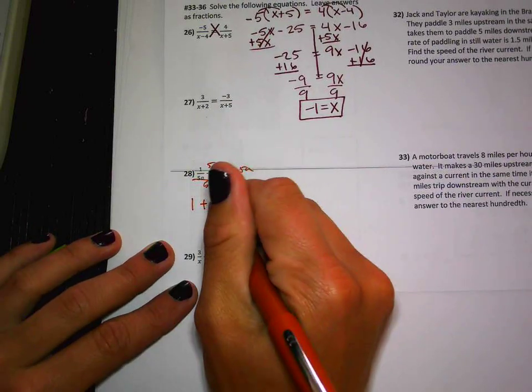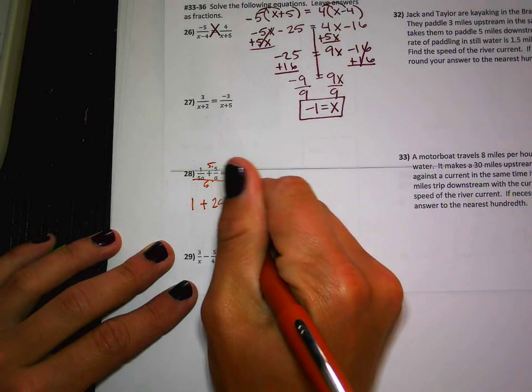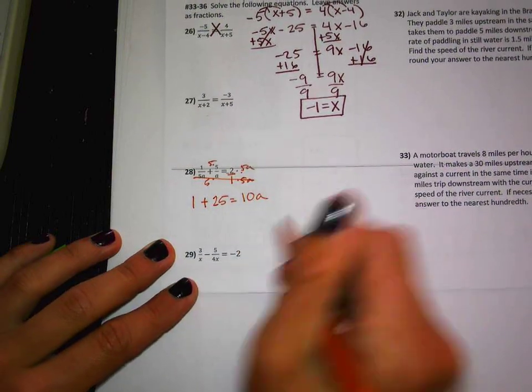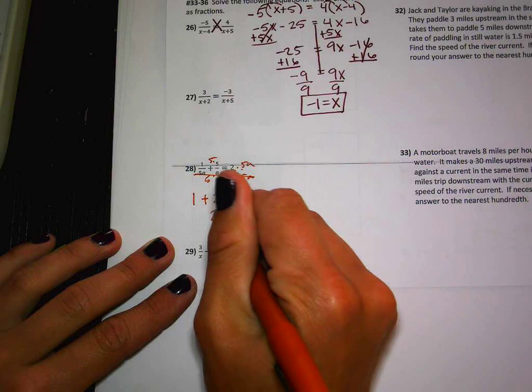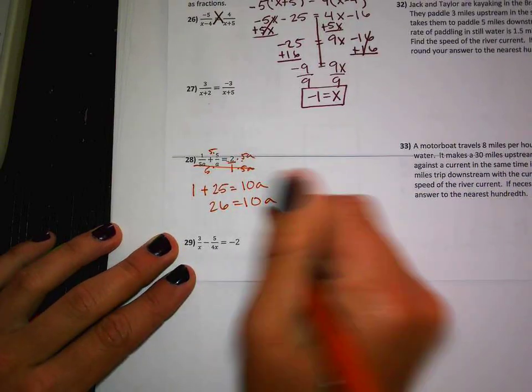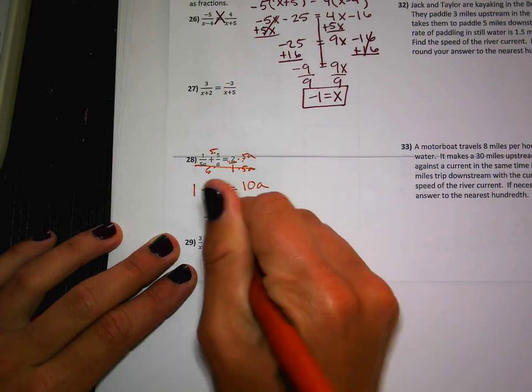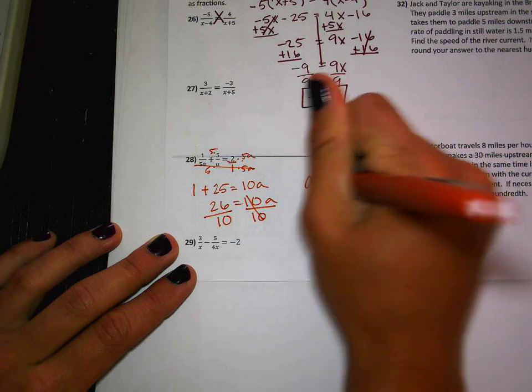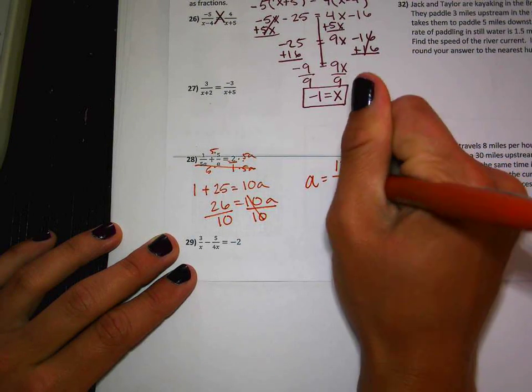So I have 1 plus, what's 5 times 5, equals 2 times 5a? 10a. 1 plus 25? Yes, it is. 26a. And then what's the last step? Divide by 10 on both sides. And so a is going to be, I'm going to reduce, 13 over 5.